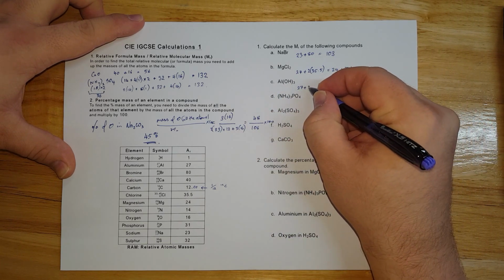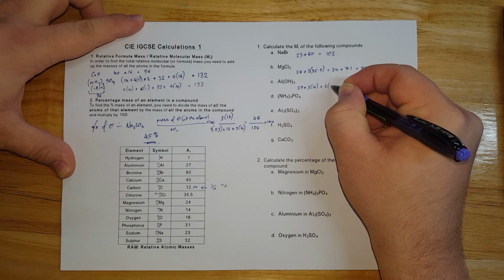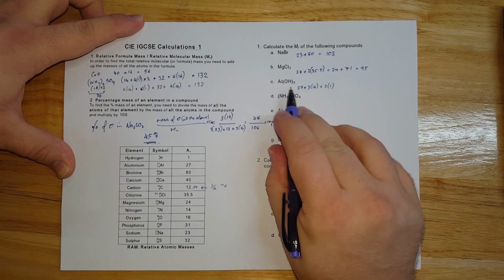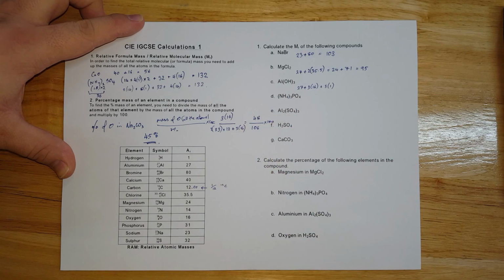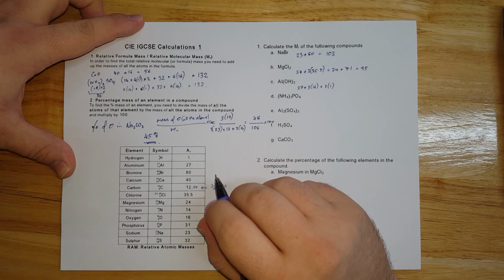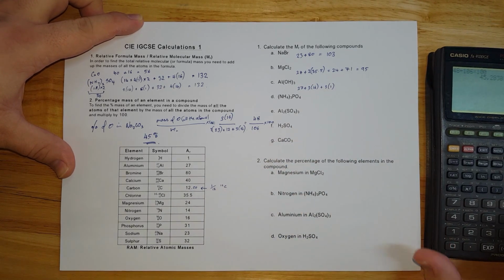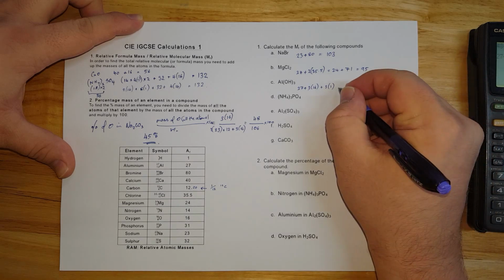The mass of an oxygen atom is 16. The mass of a hydrogen atom is 1. So 27 plus 3 times 16 plus 3 is going to be 78.